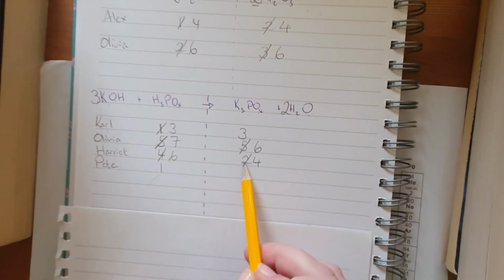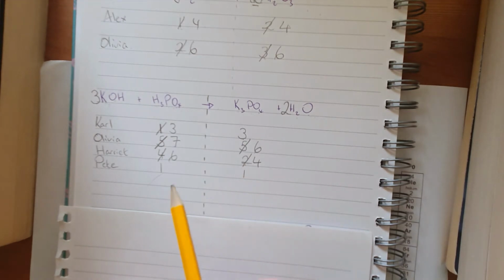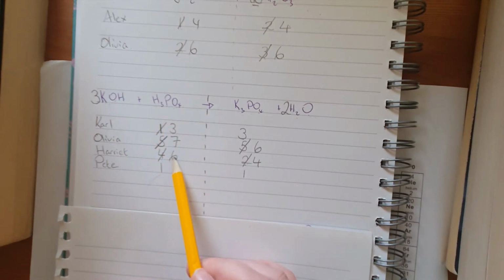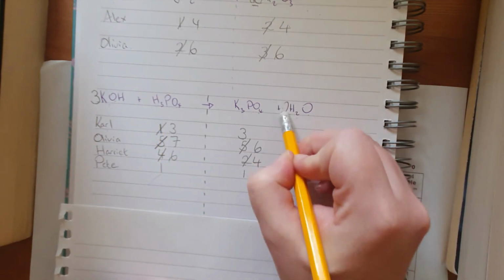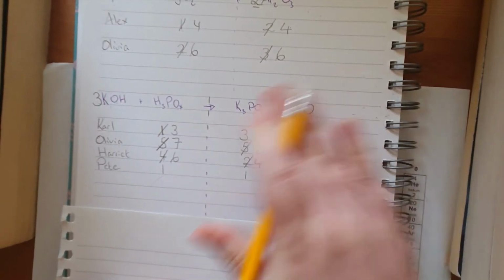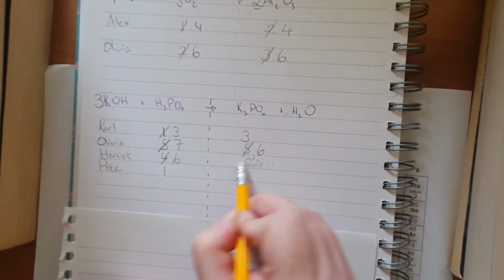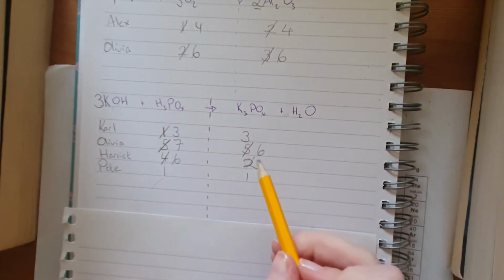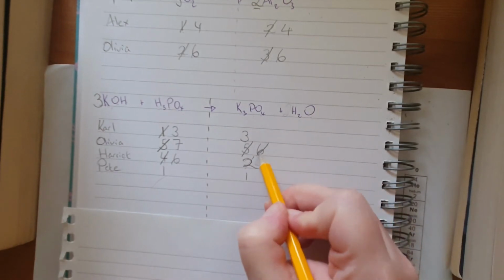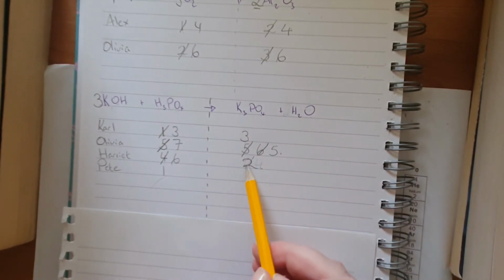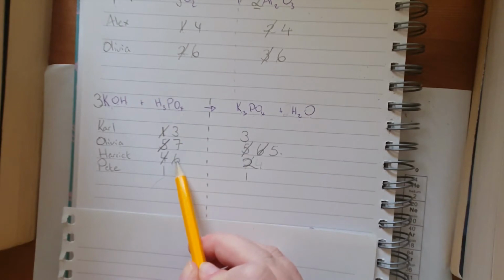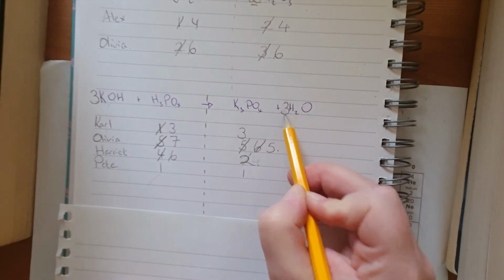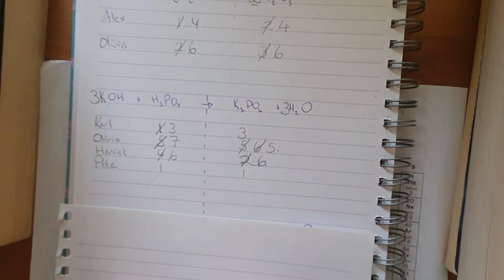My Harriets that I'd already balanced are now changed. Let's look at the Harriets again. I've got 3 plus 3 makes 6. Now let's get rid of that 2. Okay, so we're now back to 2 Harriets. I've got 4, 5 Olivias. Okay, so what can I do to 2 to make it equal 6? I can times it by 3. 2 times 3 is 6.